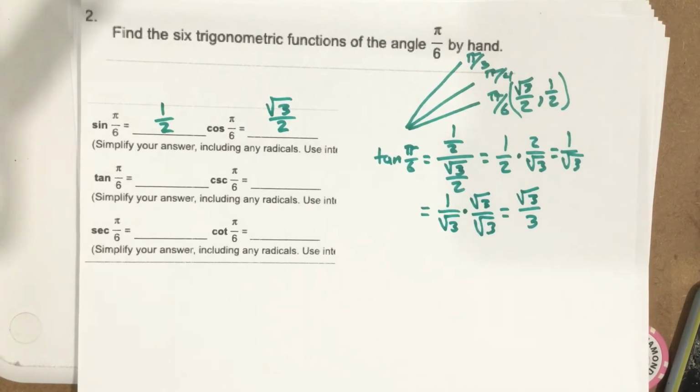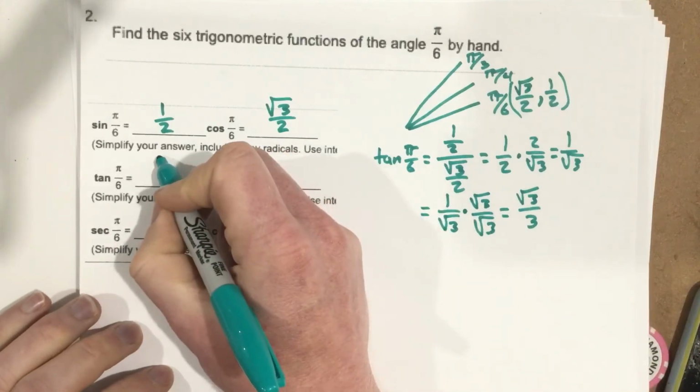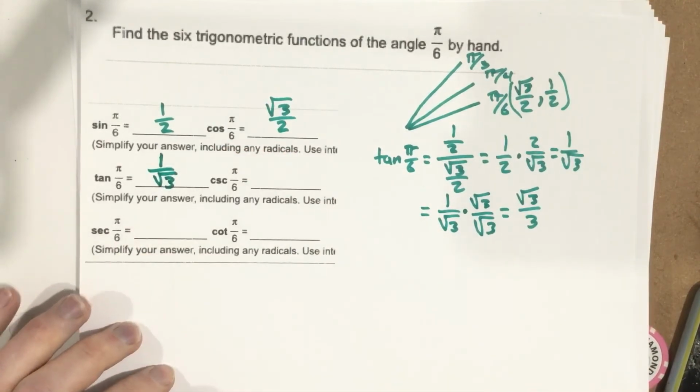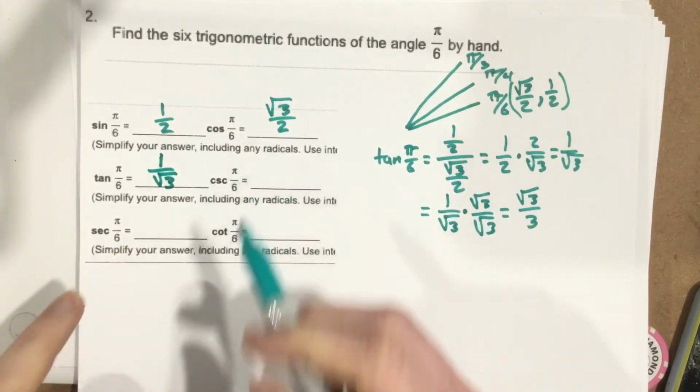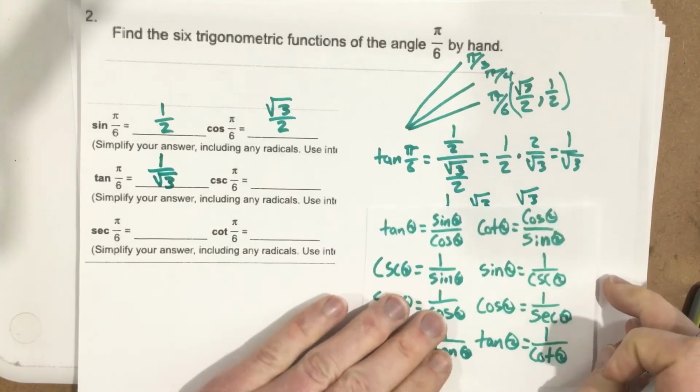If they don't accept that answer, let's just put this in there for now. So we're going to say 1 over root 3. And then we can go through and find out these other ones. So remember, we're going to use reciprocal identities. If we bring these back out, slide them up a little bit.